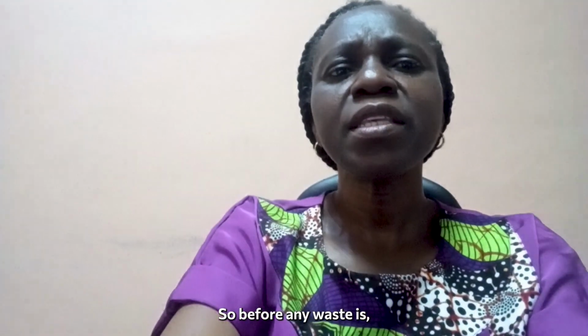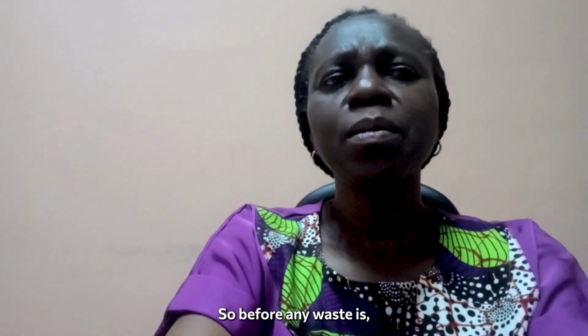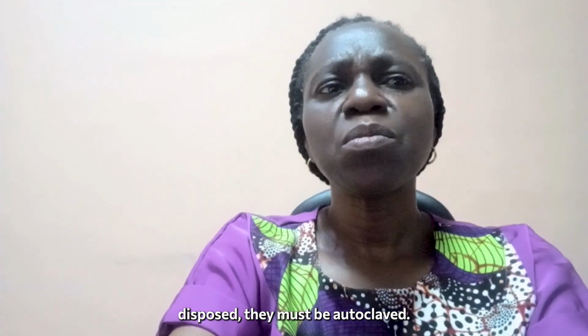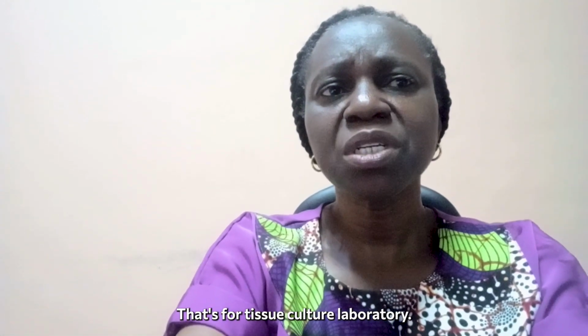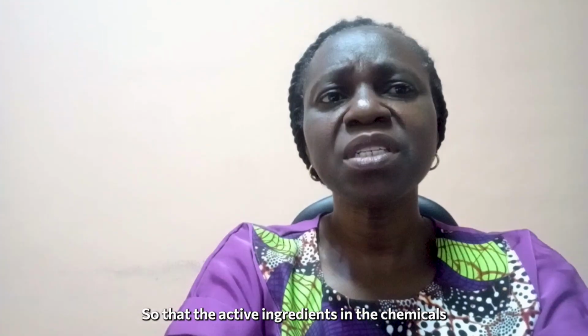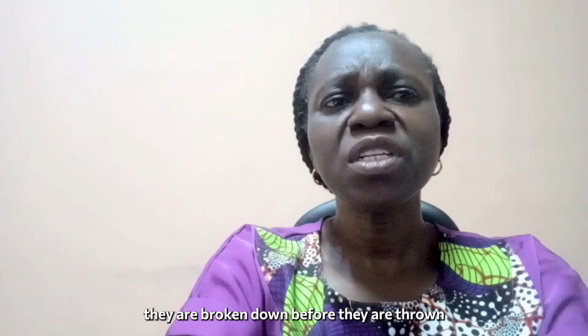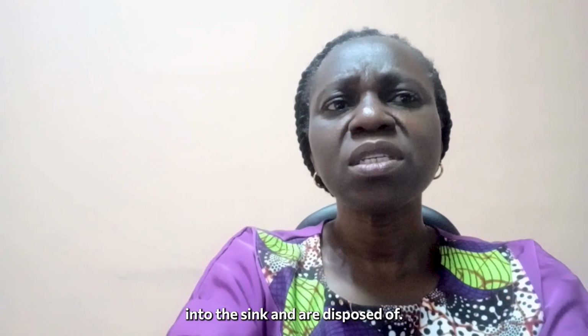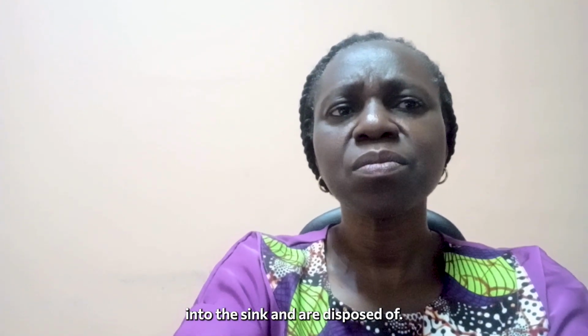So before any waste is disposed of, it must be autoclaved. That's for a tissue culture laboratory, so that the active ingredients in the chemicals are broken down before they are thrown into the sink and disposed of.